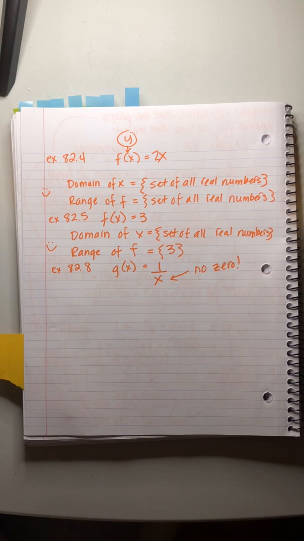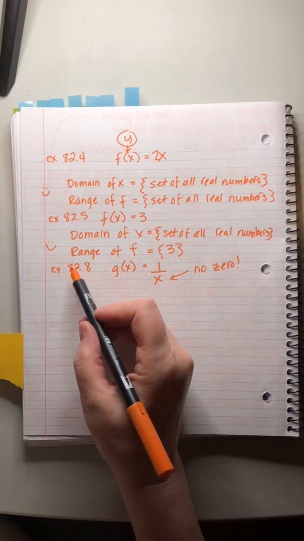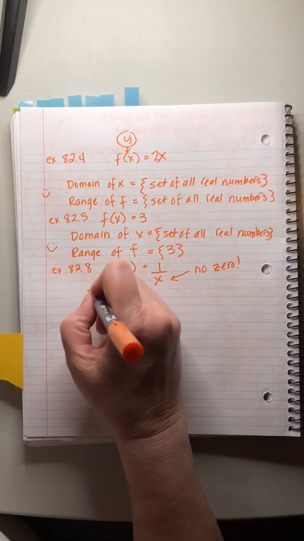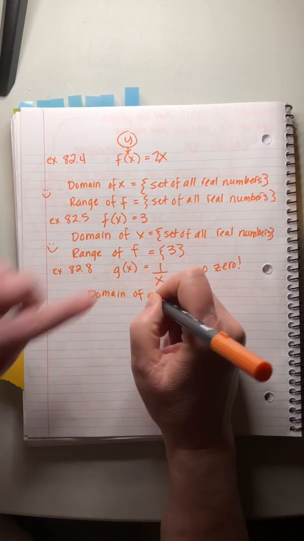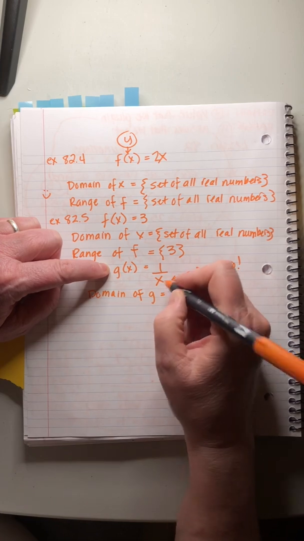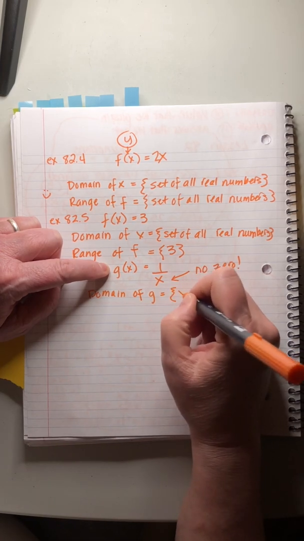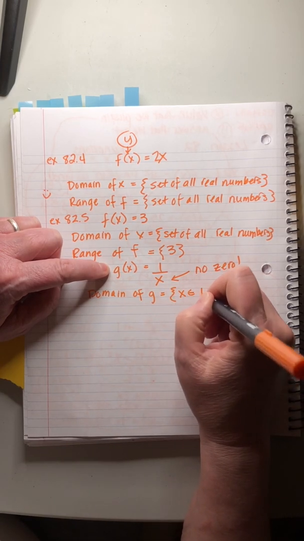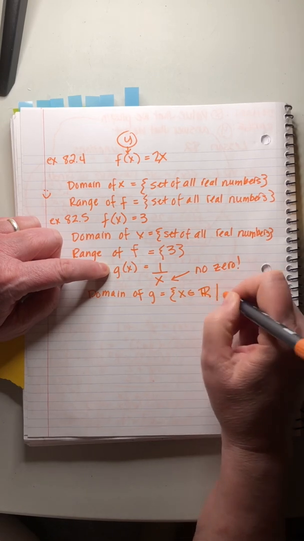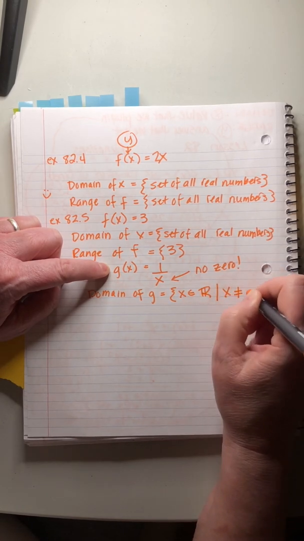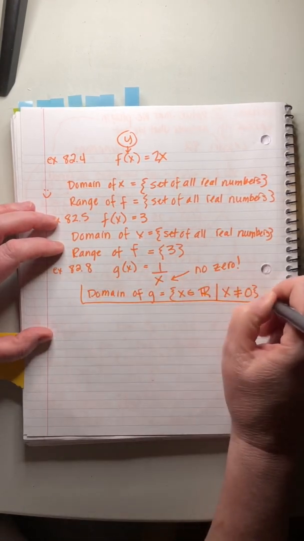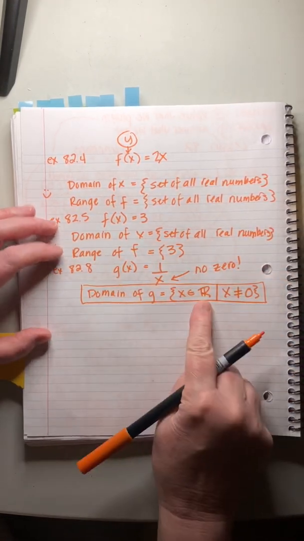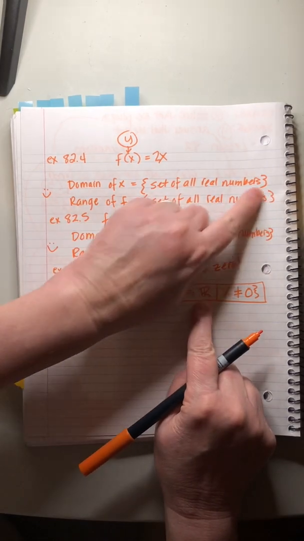So we can't allow that to happen. So in this one, John just wants us to write the domain. Here we write the domain of G equals, and now we can get into some fancier notation. X is an element of the real numbers such that X is not equal to 0. That's our answer.